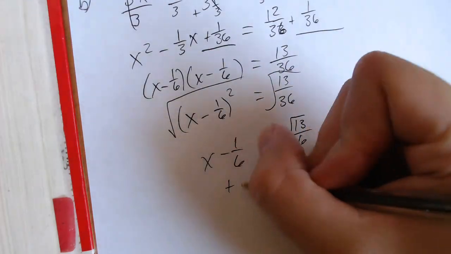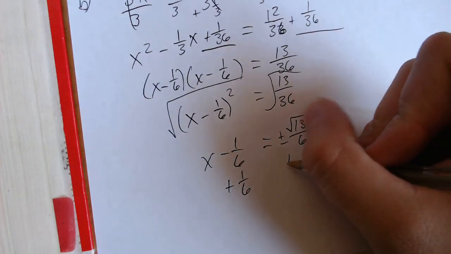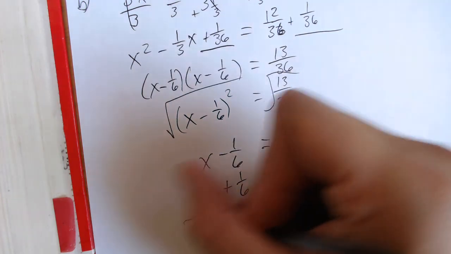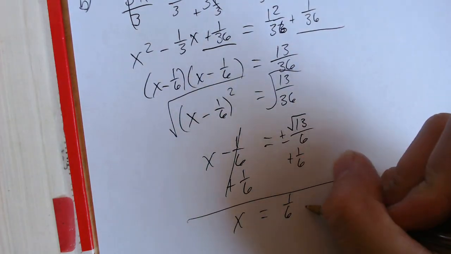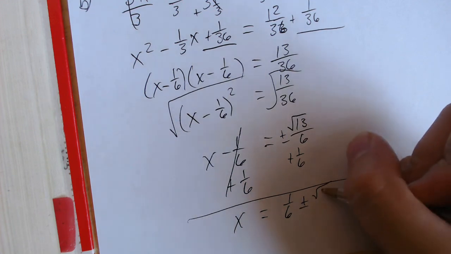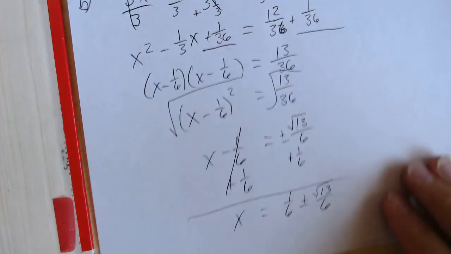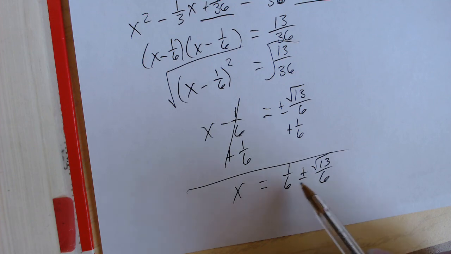And then the very last step, we add 1/6 to each side. So our final answer is going to be x equals 1/6 plus or minus the square root of 13 over 6. Now, some of you may be wondering, why can't we just write this as 1 plus or minus square root of 13 all over 6?